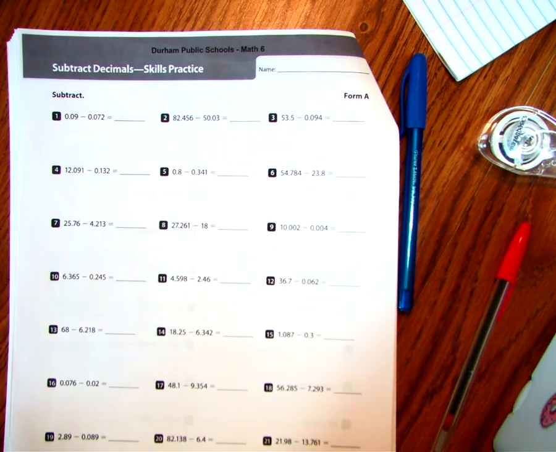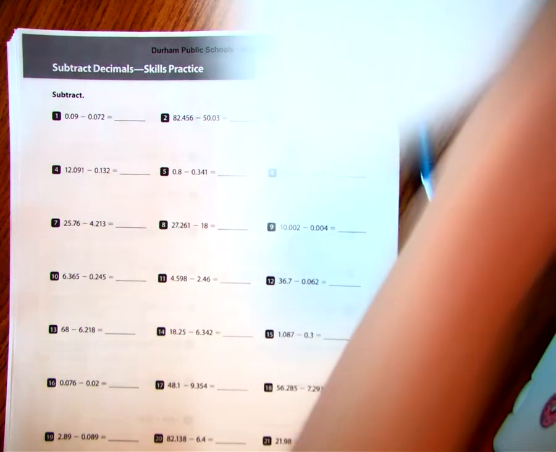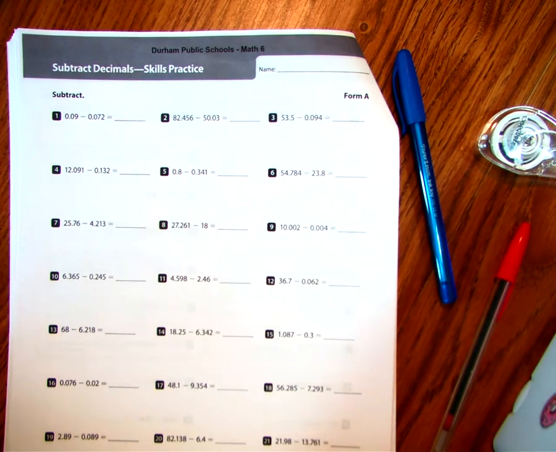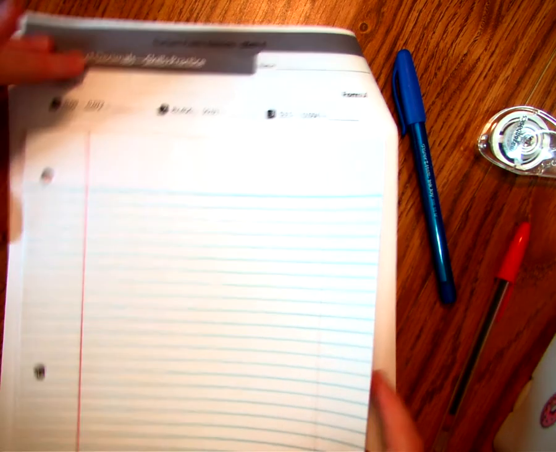This is page 2 of DPS Math 6, Day 5. They gave us 4 glorious pages to do today, so now we've got a group of 21 subtraction problems. I am ready to rock and roll. If you are, I hope you enjoy that I'm doing this with you.